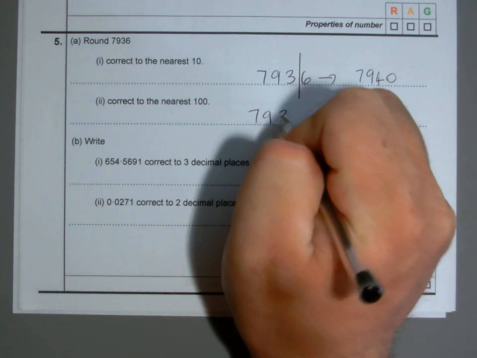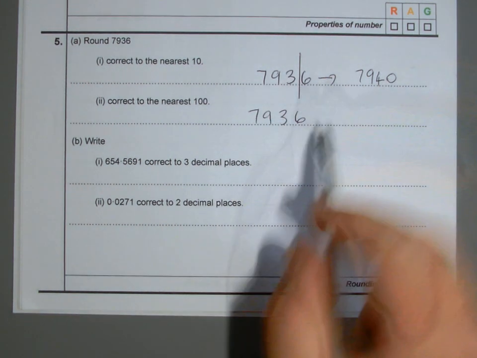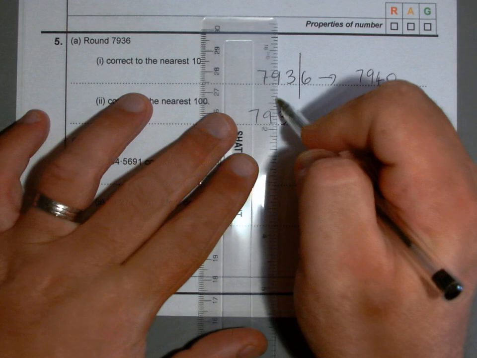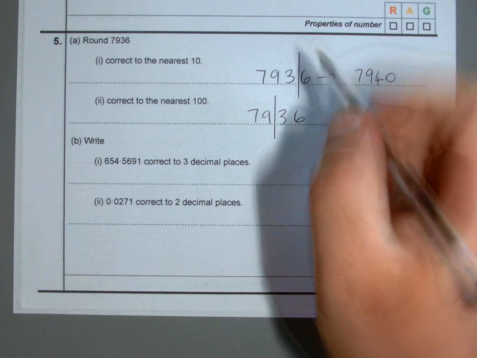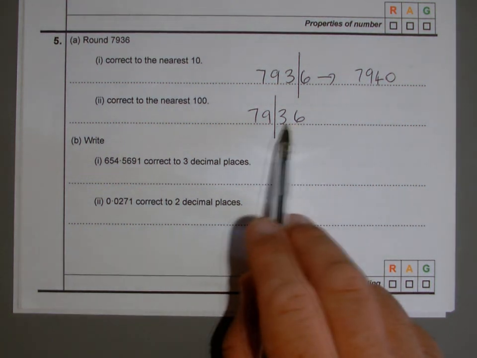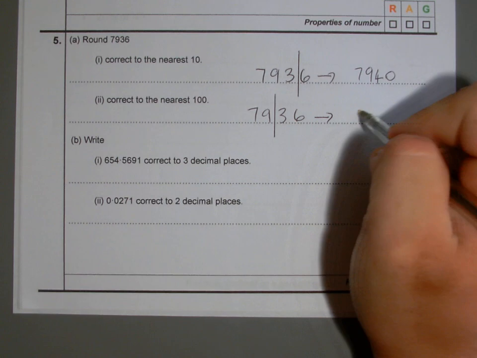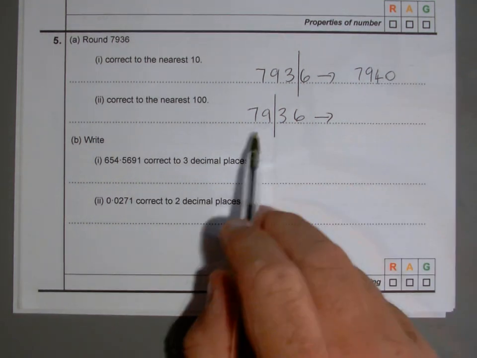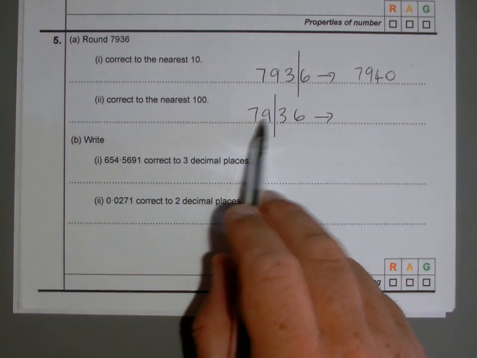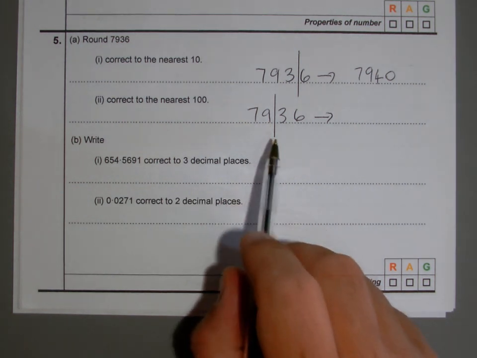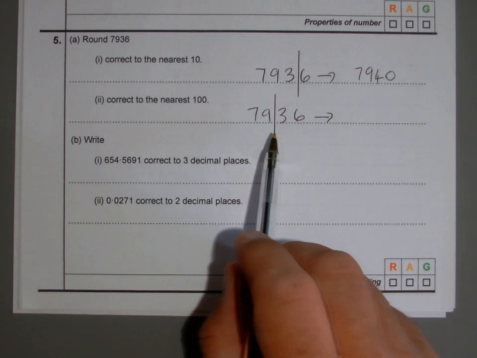Now, I'm not interested in not just the units, but also the tens. I'm just not interested. So what I'm going to do is draw a line here and chop this off. I'm not interested in this accuracy. But what I've got to decide now is, obviously, starting off here with 7,000, am I going to round down to 900, or do I have to round it up? Is it closer to the nearest 100?